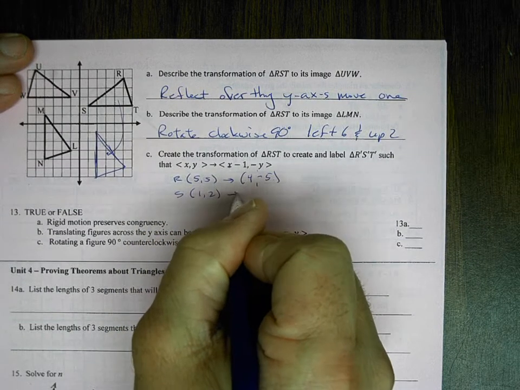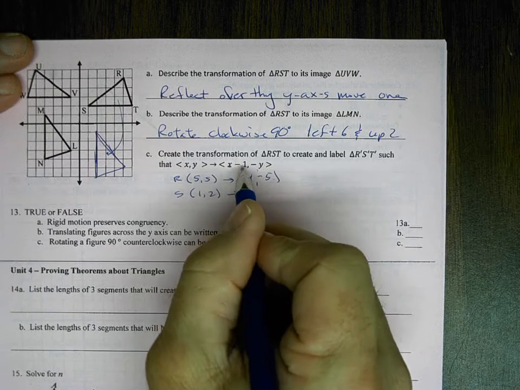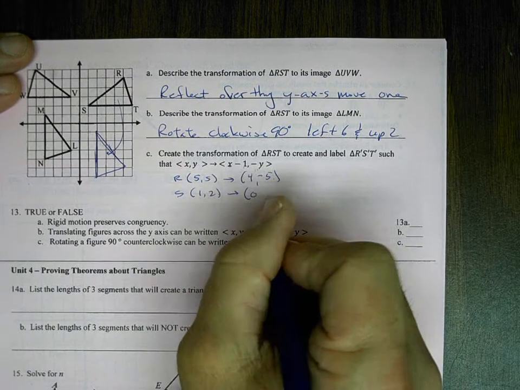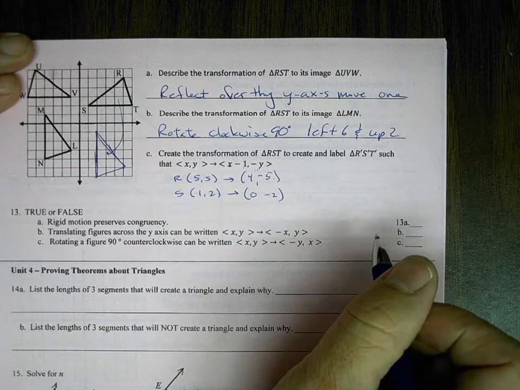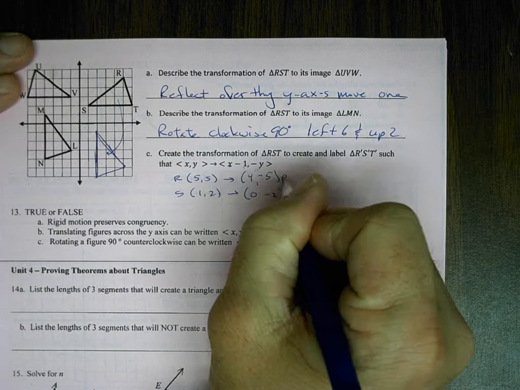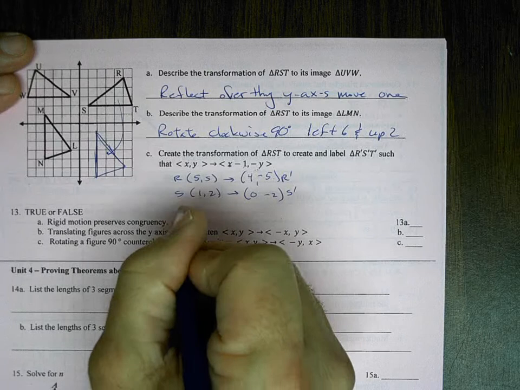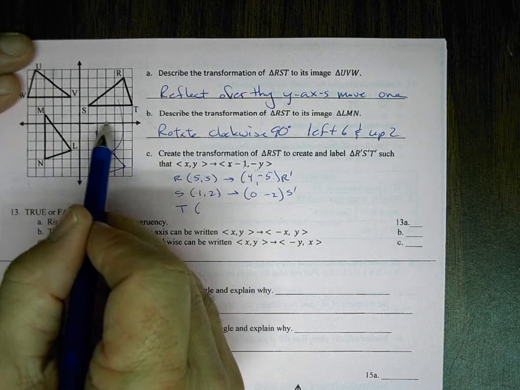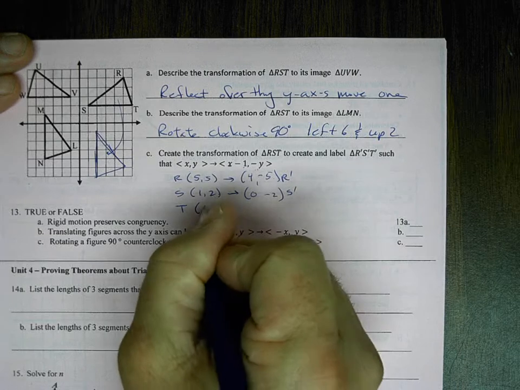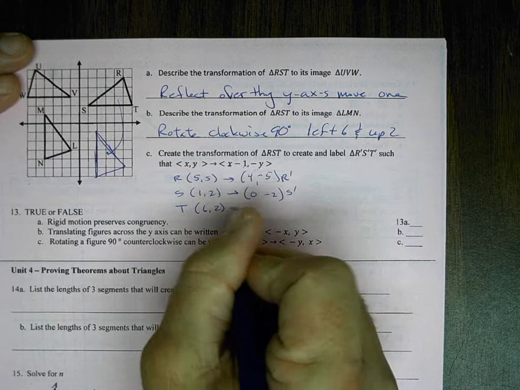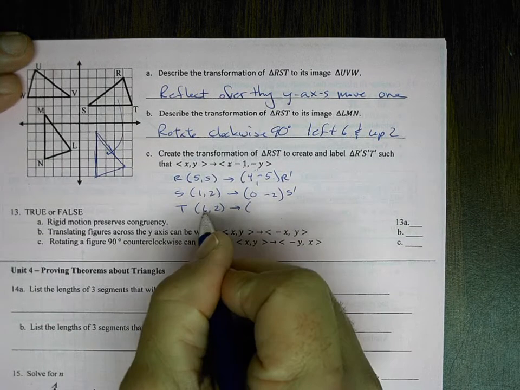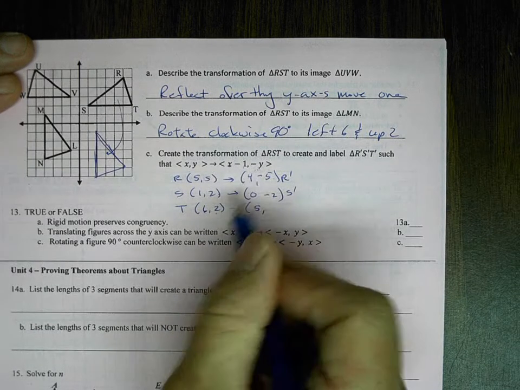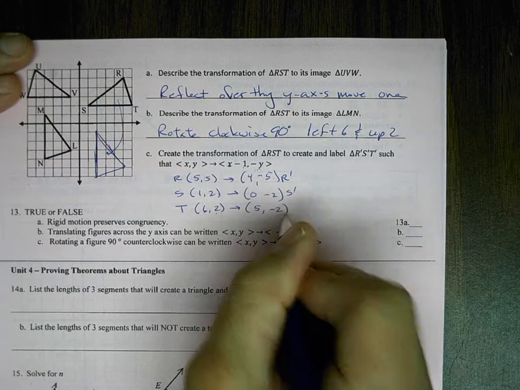So 1 minus 1 is 0, and the opposite of 2 is negative 2. And T is currently at 1, 2, 3, 4, 5, 6, 2. So 6 minus 1 is 5, and the opposite of 2 is negative 2.